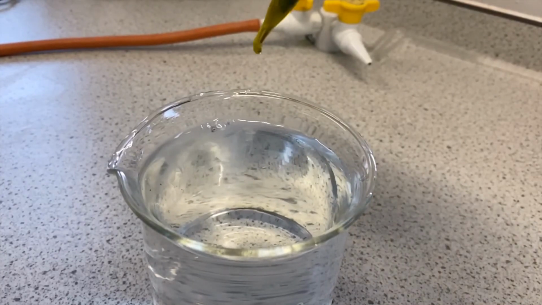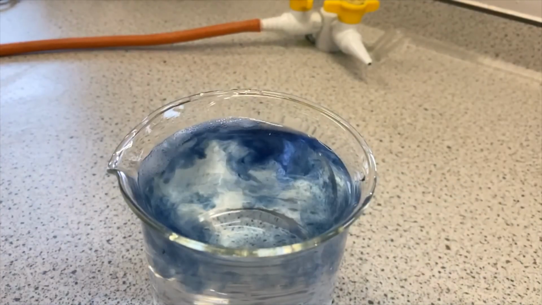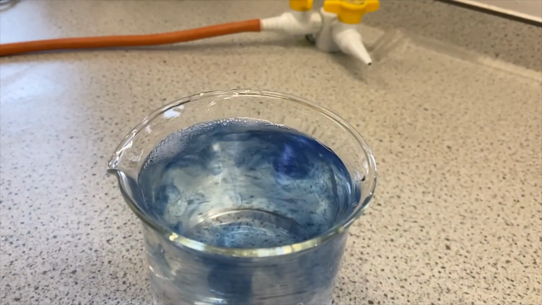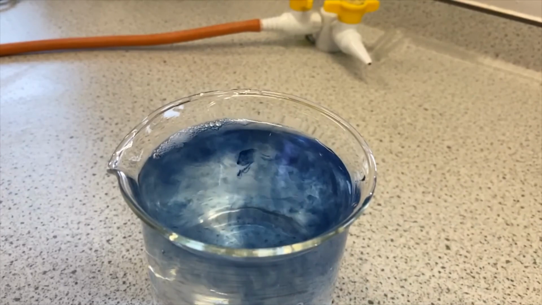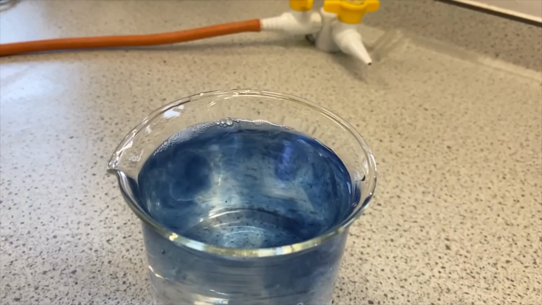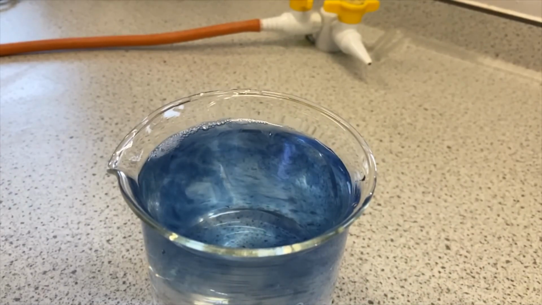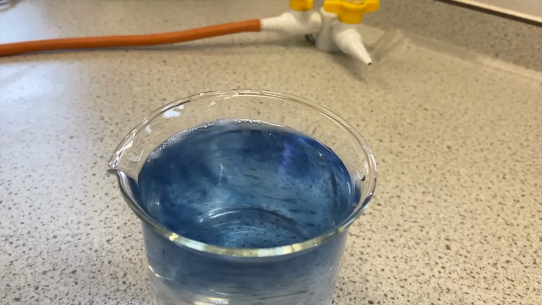I'm going to add some universal indicator, and you can see that it goes a dark blue colour, about pH 10, maybe pH 11, showing that you formed a relatively weak alkali, calcium hydroxide.